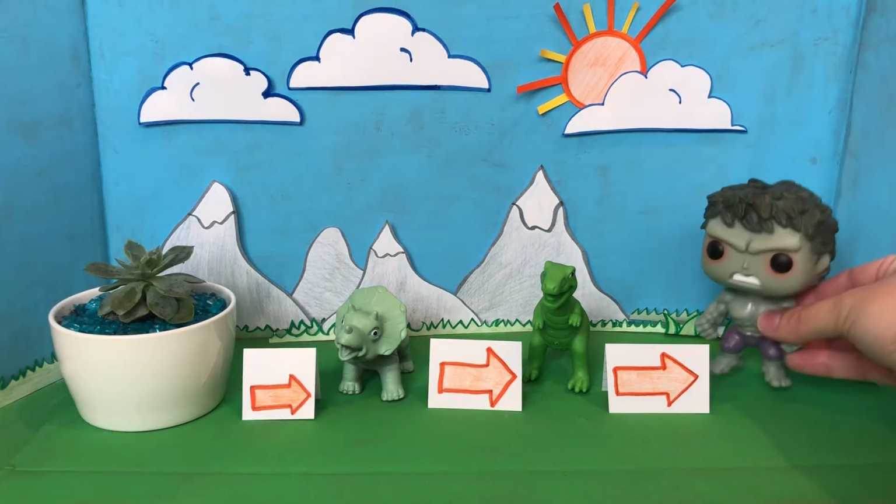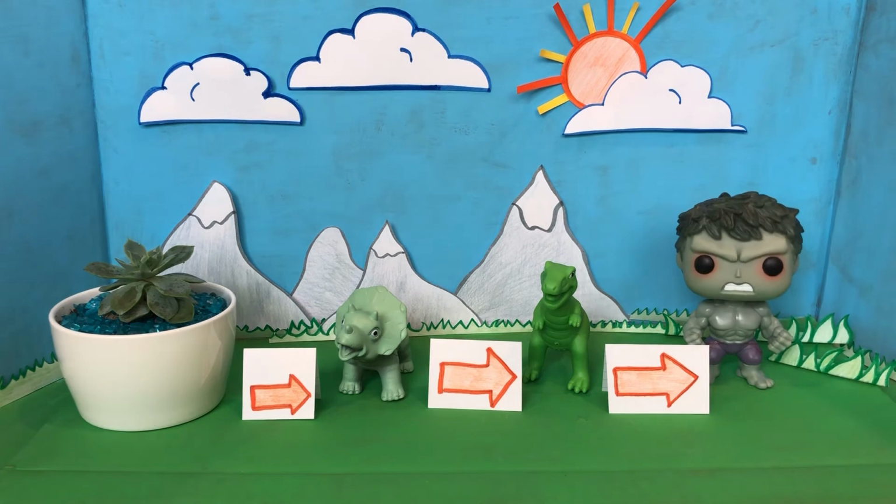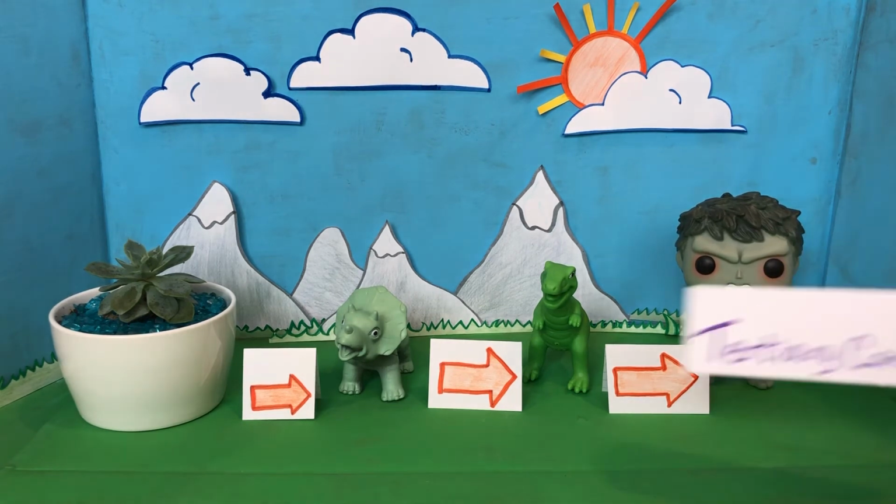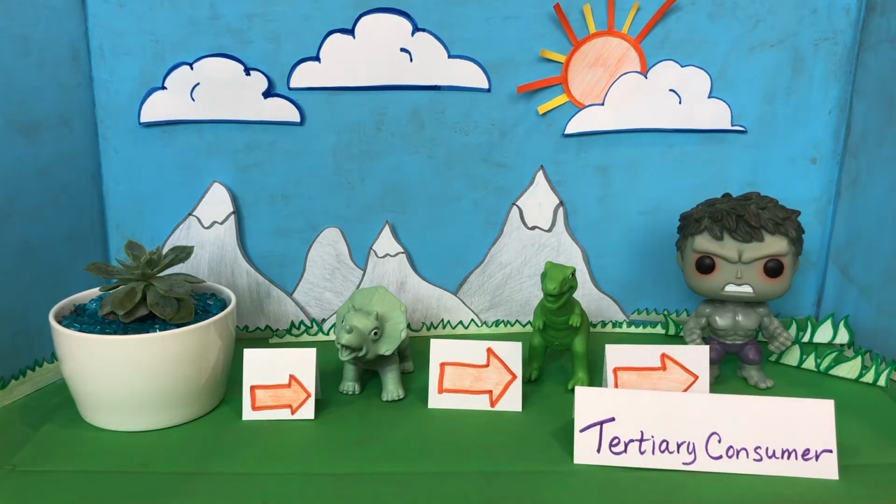And our third level of consumer is going to be the Incredible Hulk because, well, why not? And so our Incredible Hulk is going to be our tertiary consumer. Tertiary consumers eat secondary consumers. The tertiary consumer is going to be usually the top of the food chain.